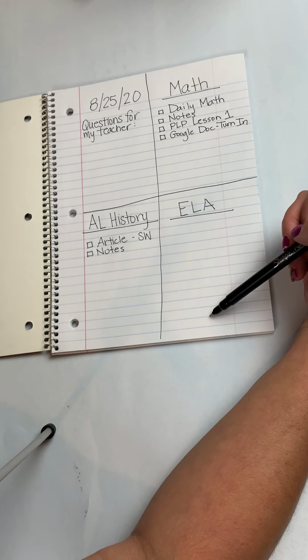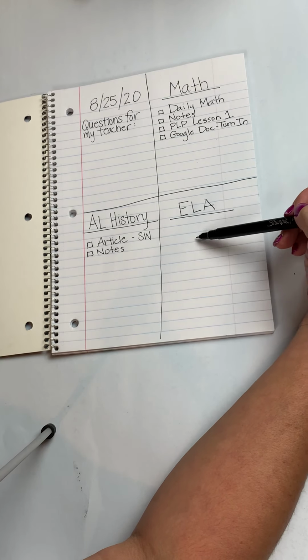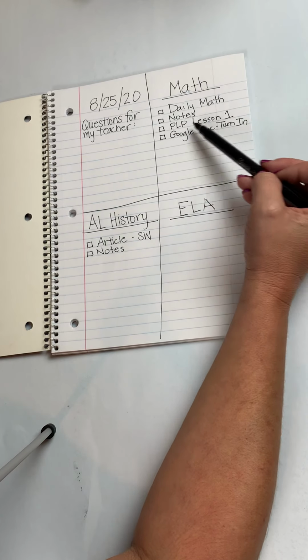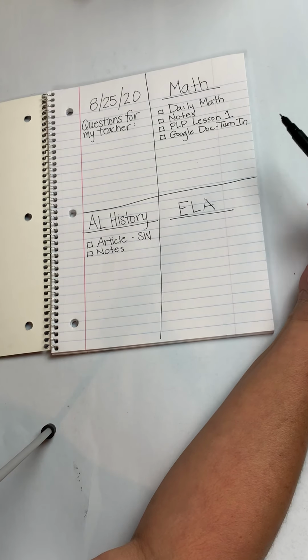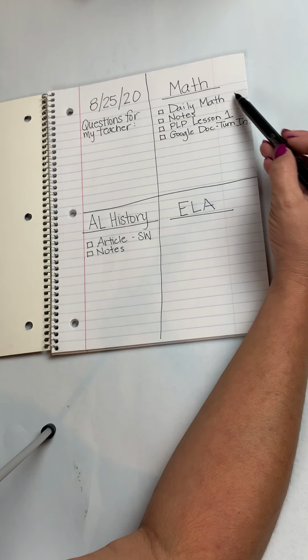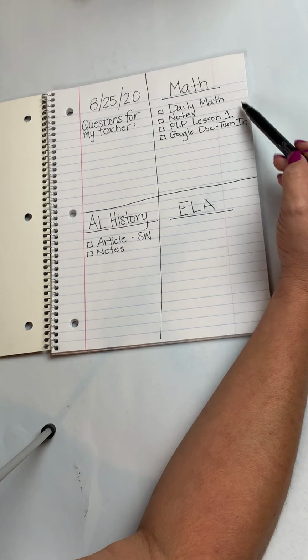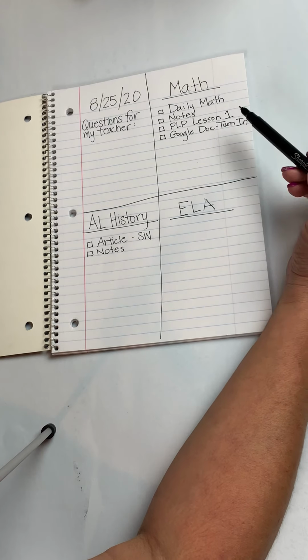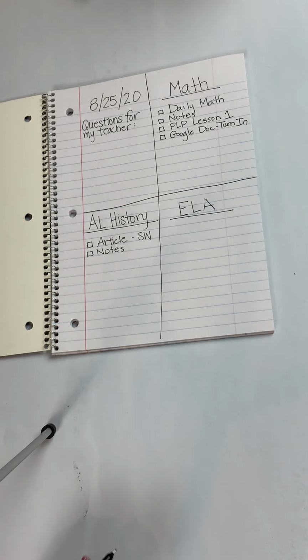Go to the slide where the assignments are and make yourself a list. These little boxes will allow them to check things off, and that way you as a parent know what they had to do, what they needed to turn in, and what they completed. Anything that's not checked off, we need to double check and make sure that is taken care of.